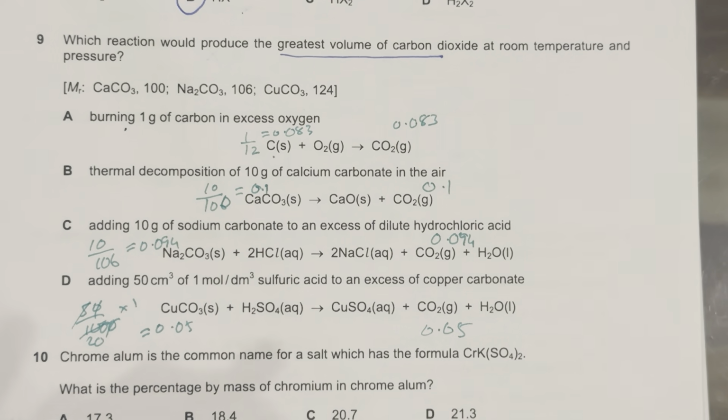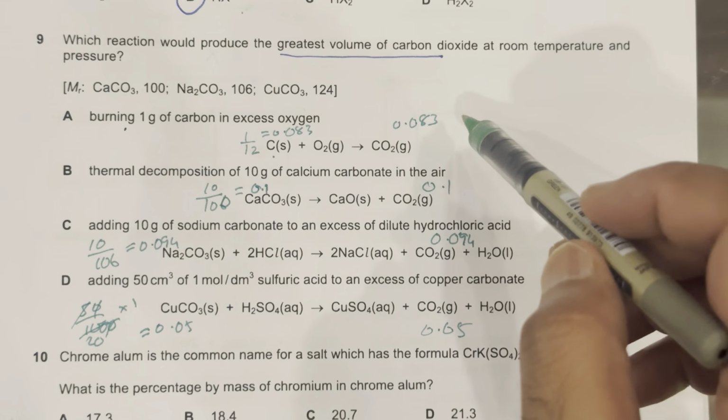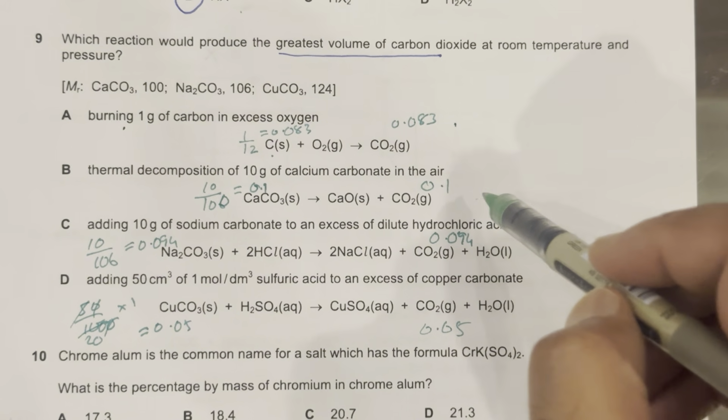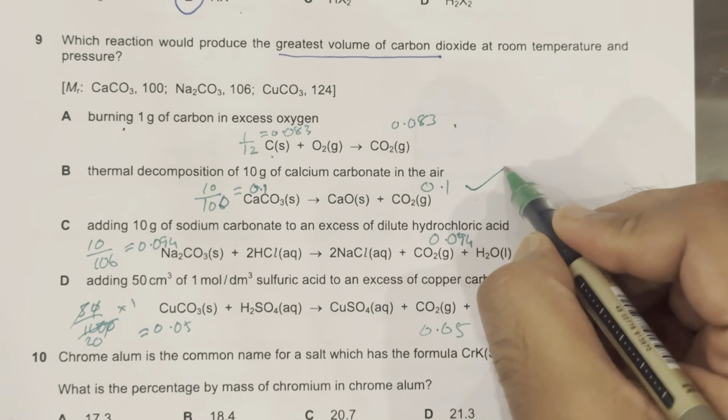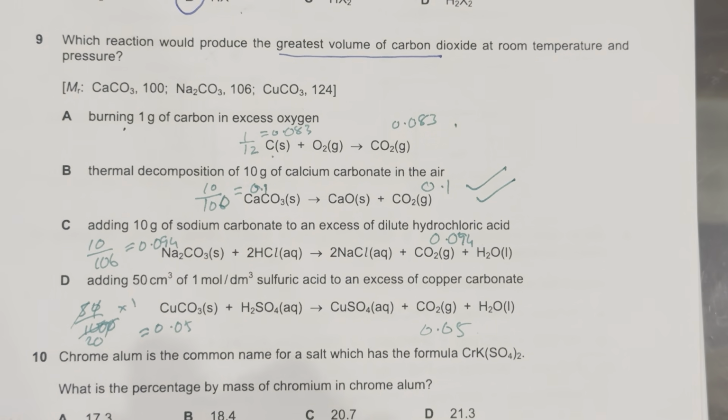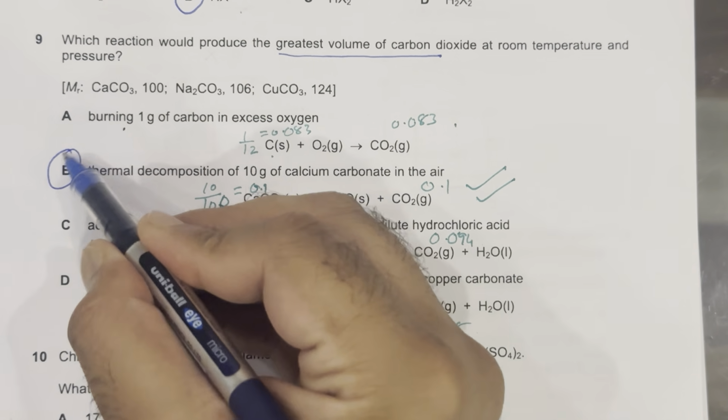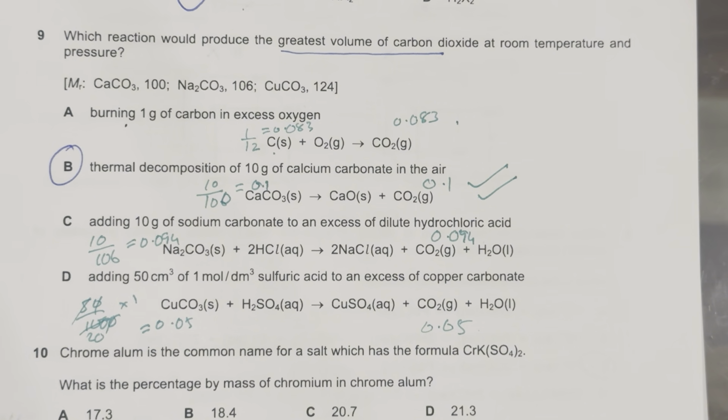Now we need to check which has the greatest volume: 0.083, 0.1, 0.094 or 0.05. So 0.1 is the greatest, so option number B is the correct option.